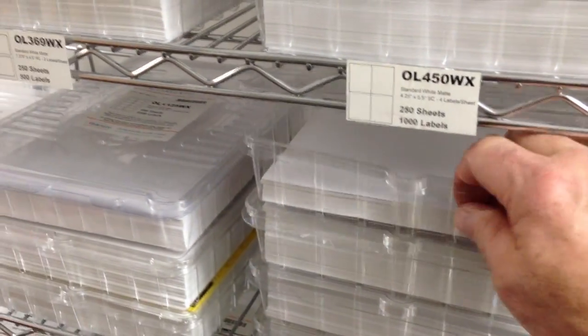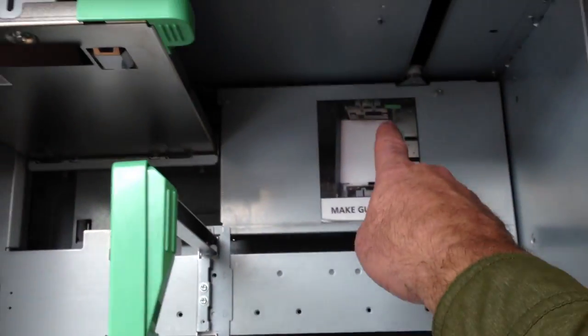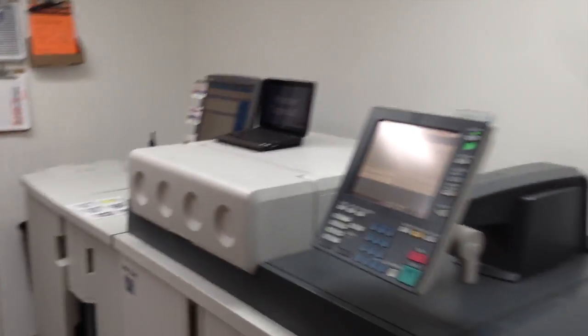So you grab a pile of labels. You don't even have to worry about how many you grab because it's automatically set up. You go to the printer. You open the printer drawer up. It tells you to put the labels up and snug this up. Put it in, close the drawer, push print, and you're good to go.